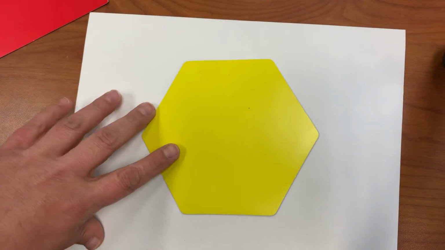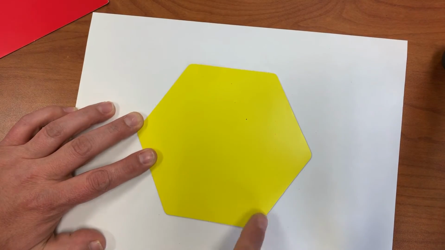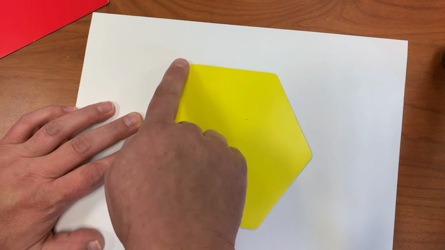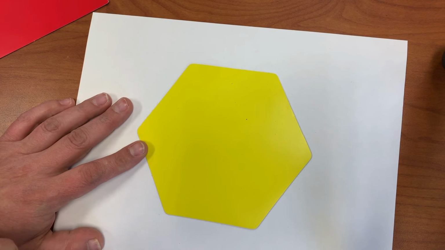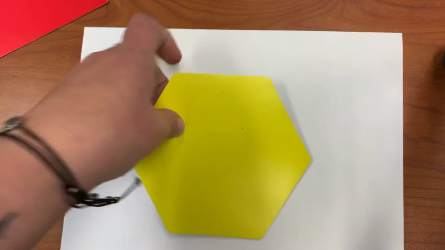Now, this one here, the big one that we were talking about, has 1, 2, 3, 4, 5, 6 sides. And they're all the same, aren't they? And then there's 1, 2, 3, 4, 5, 6 vertices. And they're all the same, aren't they? Good. Do you remember what this one was called? Hexagon. Good. That one's hard to remember sometimes.